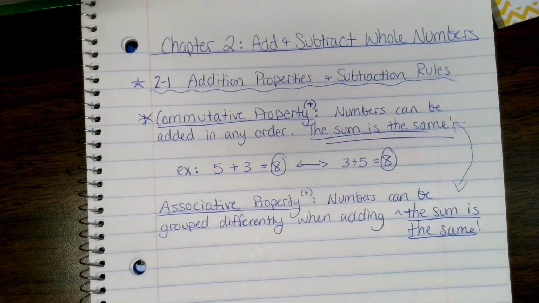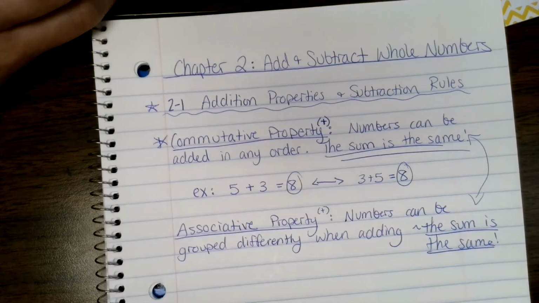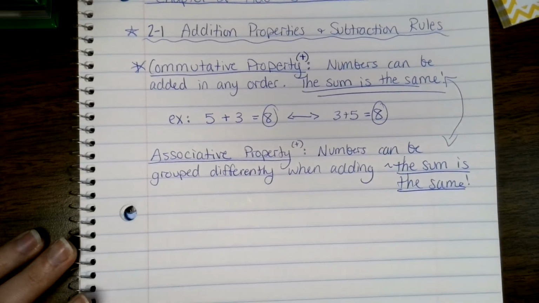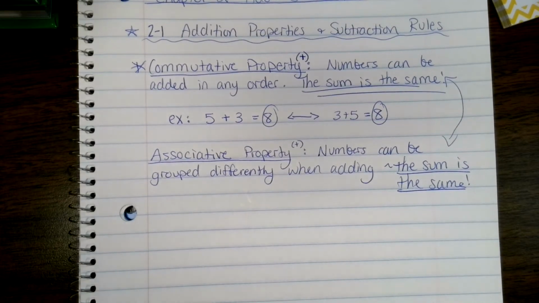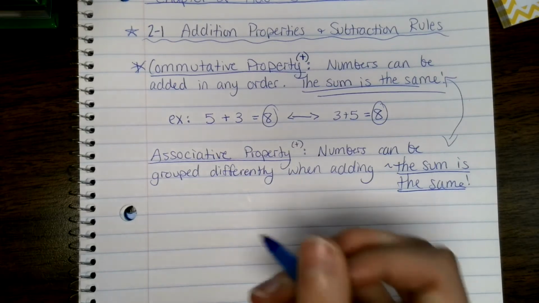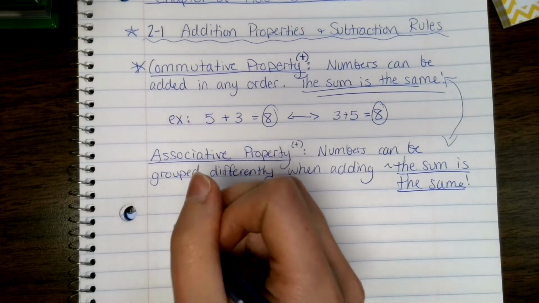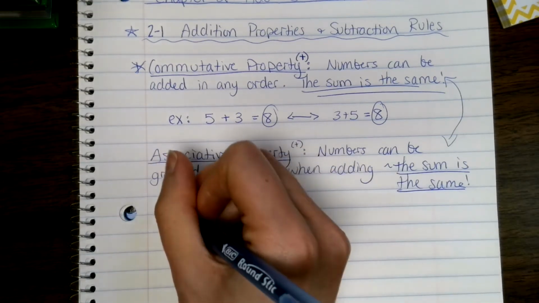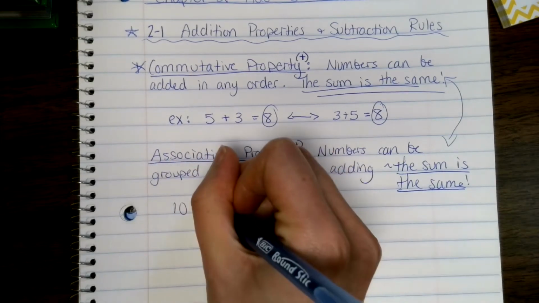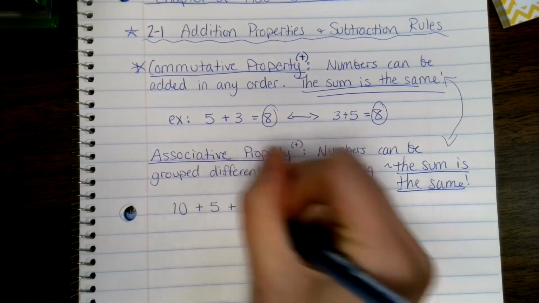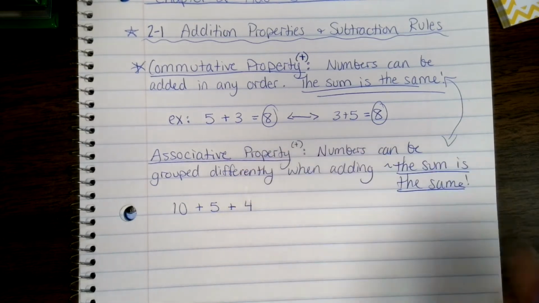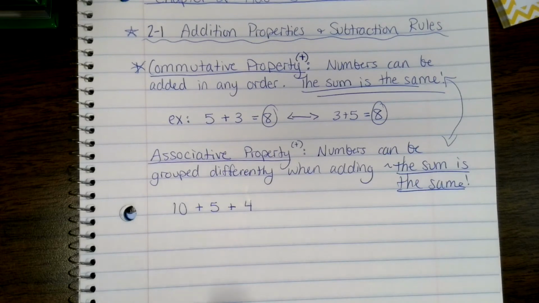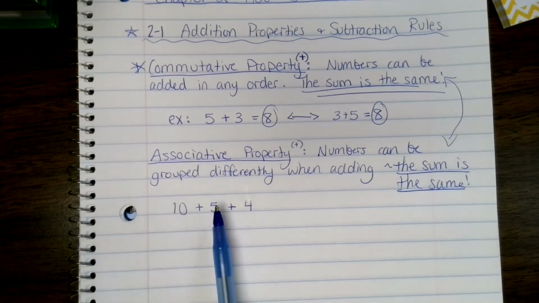See that? So no matter which property we're using, a lot of times associative property is used whenever we have more than two numbers that we're adding, because then it's like, well, what order do I want to add in? And whenever I add in a different order than what the problem is written in, you have to kind of group those numbers together. So let's say we have the problem 10 plus 5 plus 4. Okay, so whenever I look at this, I can either do 10 plus 5 or I could do 5 plus 4.